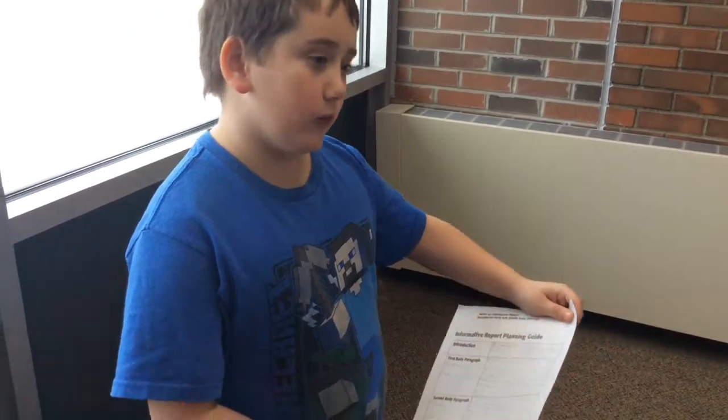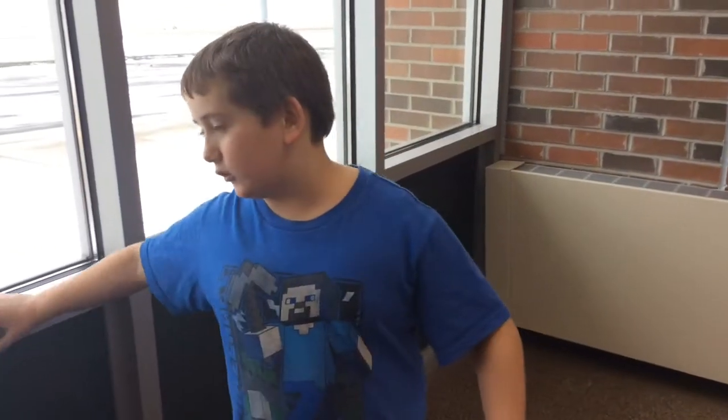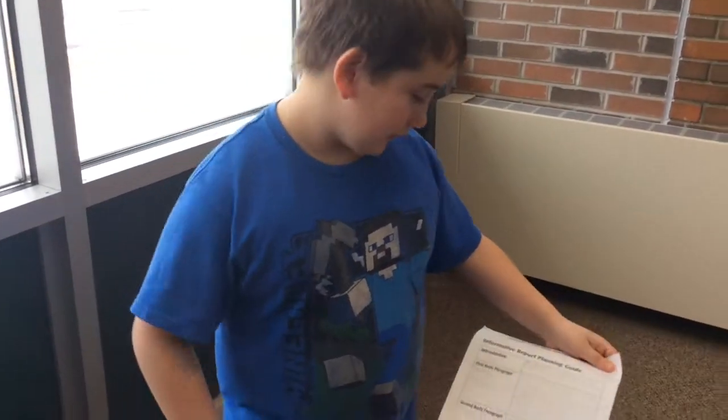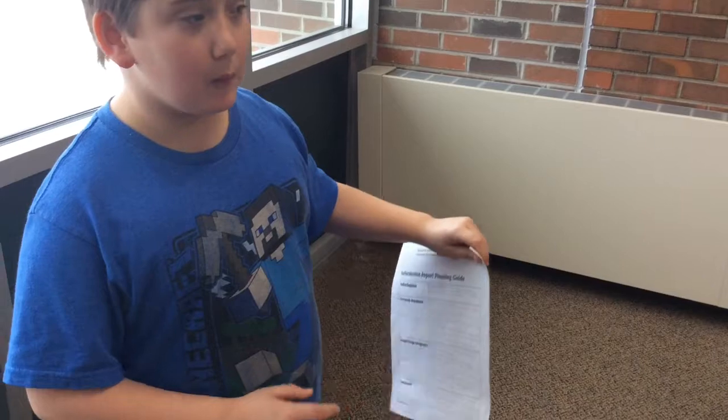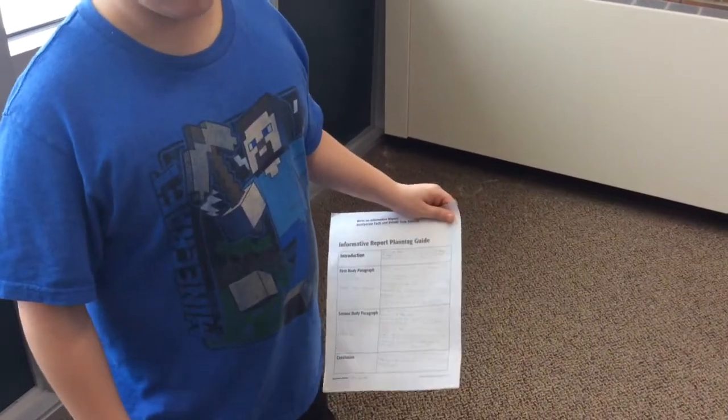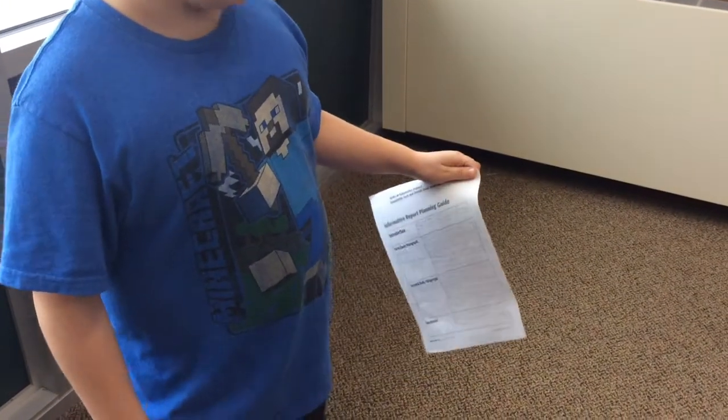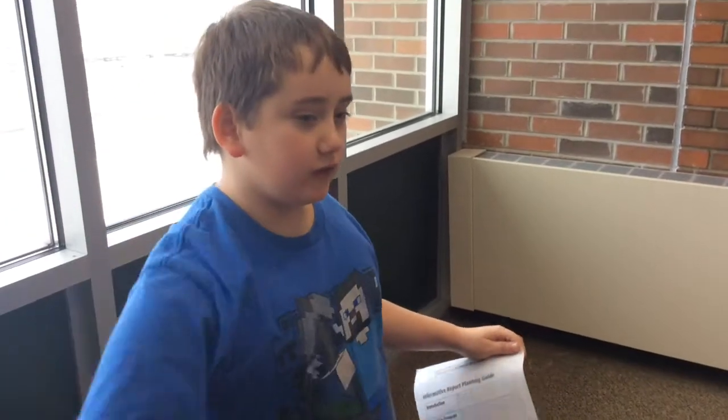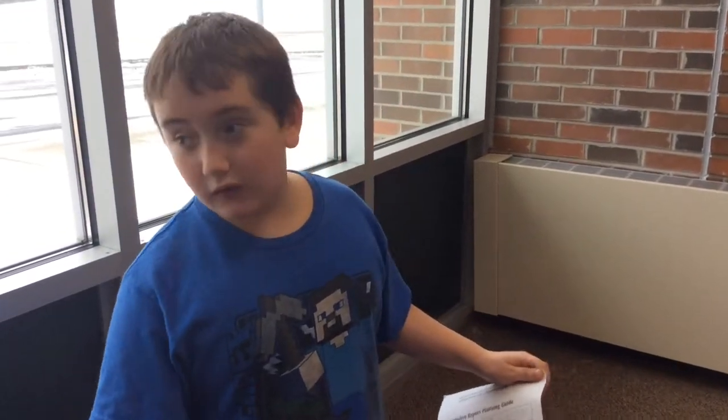We also wrote an informative report, and it talks about how penguins and camels use their fur for their adaptations. What's that you're holding? It's our planning guide for when we're going to write our informative report. Now, how do you use that? It's just a little layout of what we're going to write about.